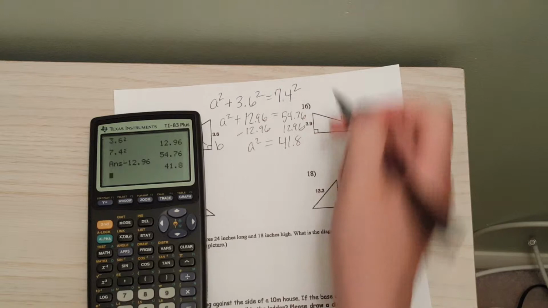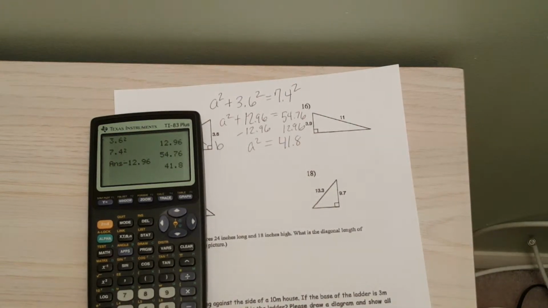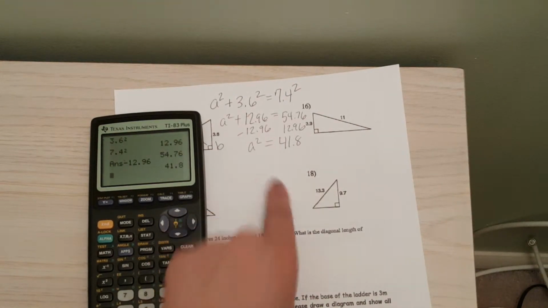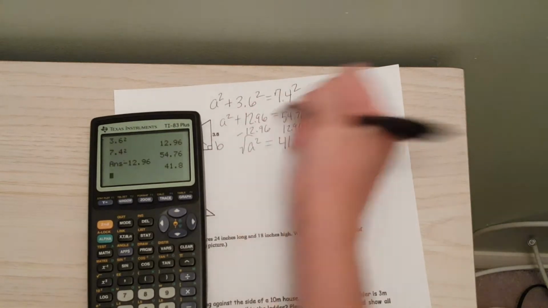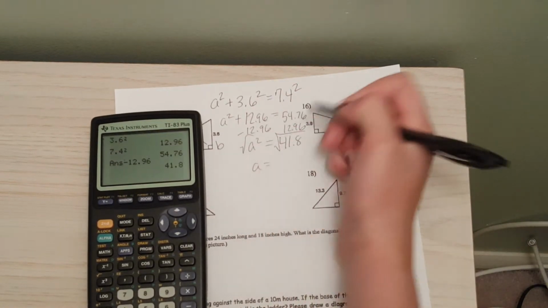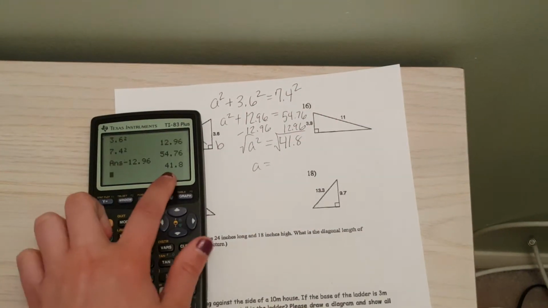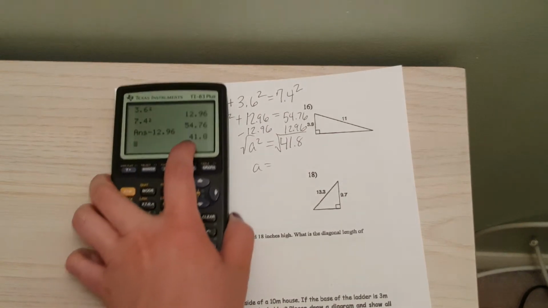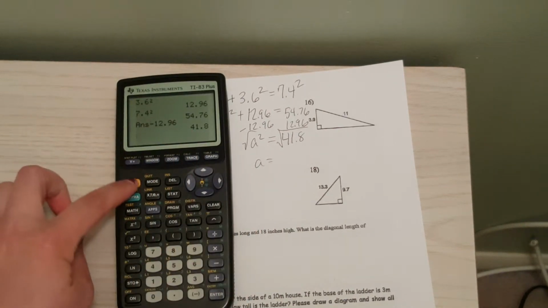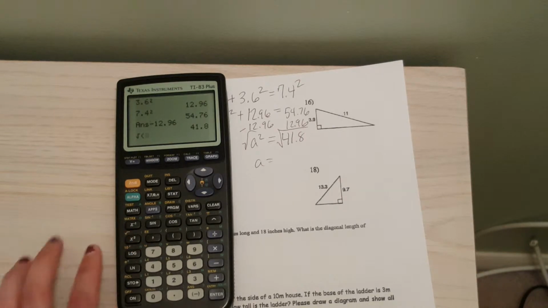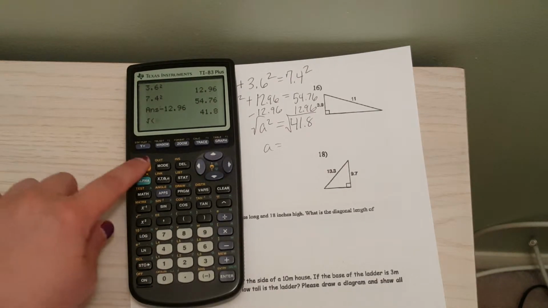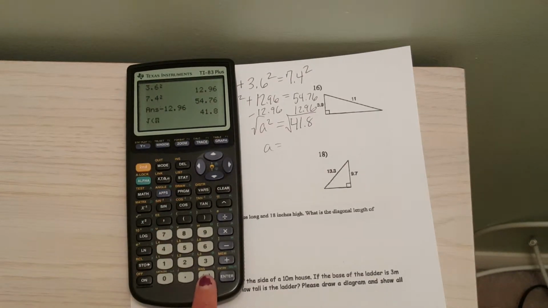Now, I know a lot of people are like, oh, I feel like I've done all the work, but you're not done yet because you have an a squared, not an a. So make sure you also take your square root. Now, here's a neat little trick in your calculator. I already have 41.8 in there. So instead of retyping that when I do my square root, I'm going to put my square root in and then hit my second key and my negative key, which says answer above it. And it's going to put in that last answer, and I don't have to retype it. So I save some time that way.